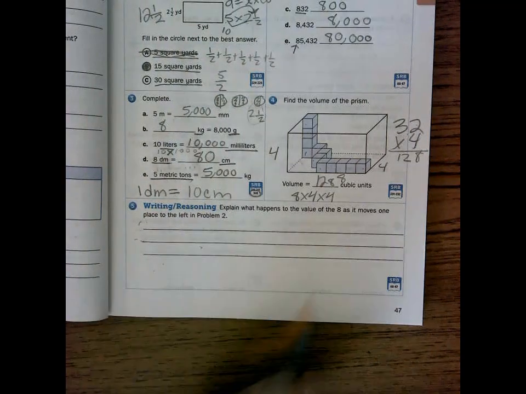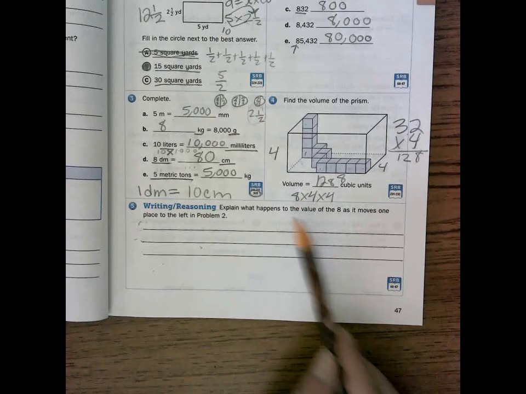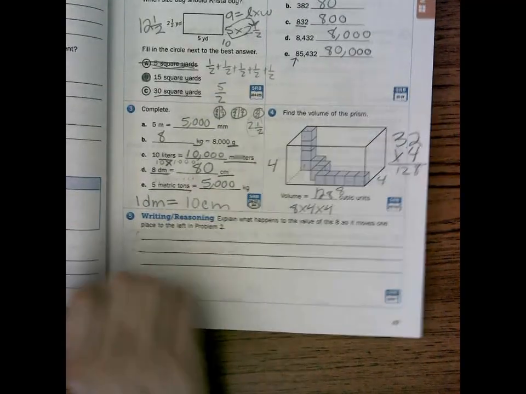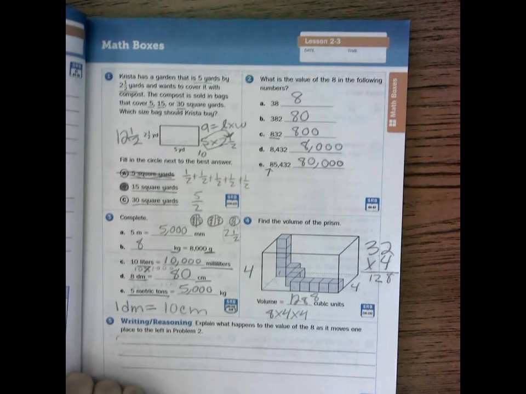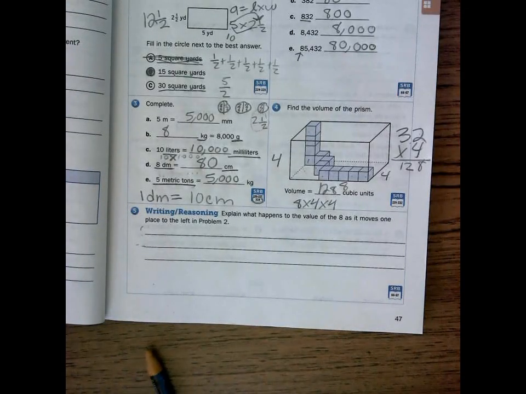So explain what happens to the value of the 8 as it moves to the left. Now remember, when a digit moves to the left, it gets bigger by 10. So each time we move a digit to the left, it gets bigger by 10. Make sure you write that out in your own words.